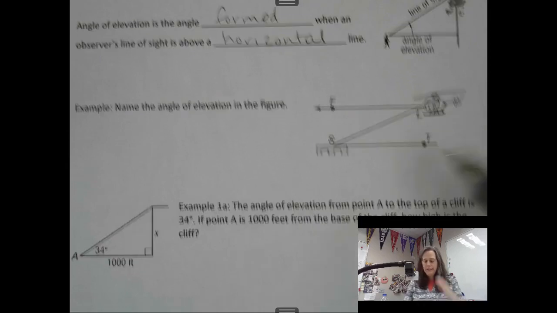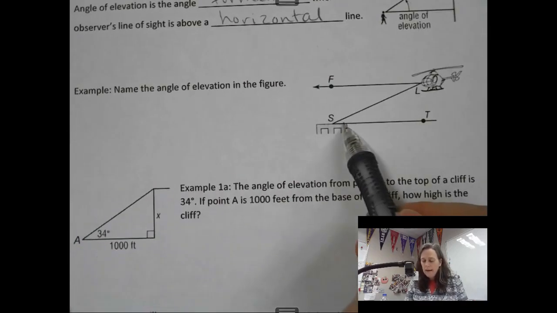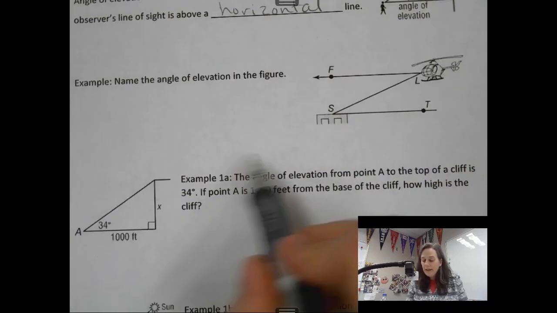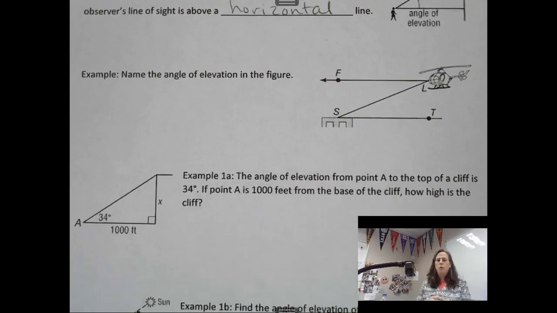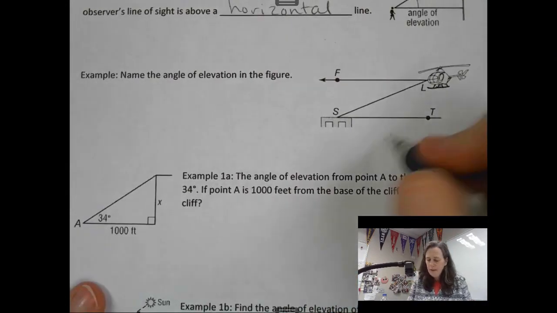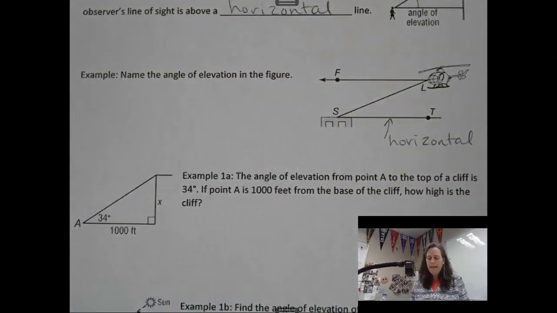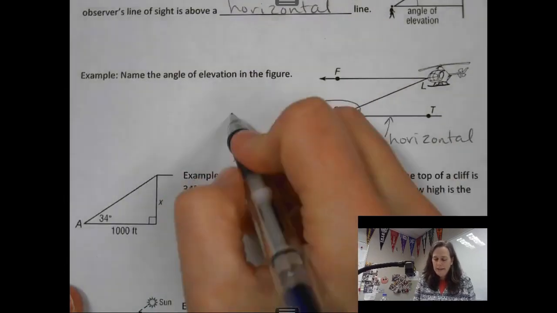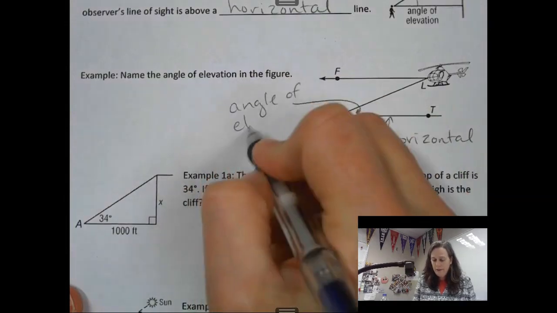All right, so here's an example. Actually there's two things going on here, but the one we want to talk about is the angle of elevation. So which one of these looks like it's looking up from a horizontal line? This is our horizontal line. And then this little angle right in here is the angle of elevation.